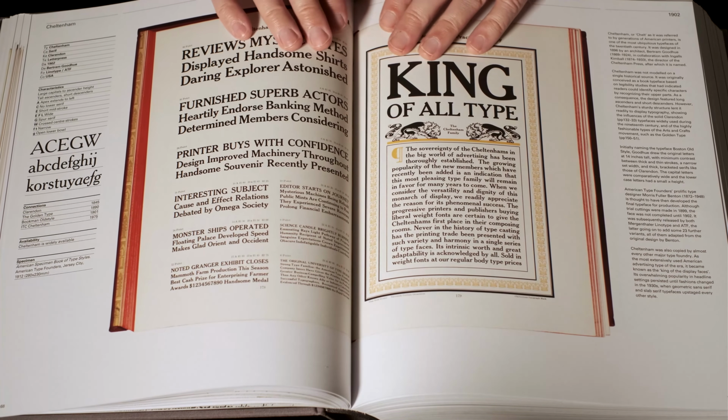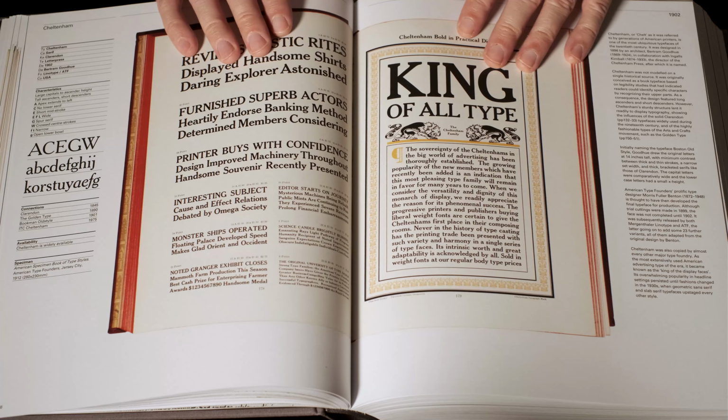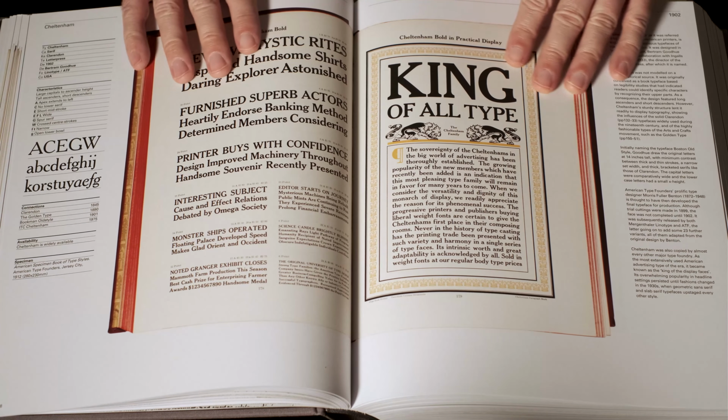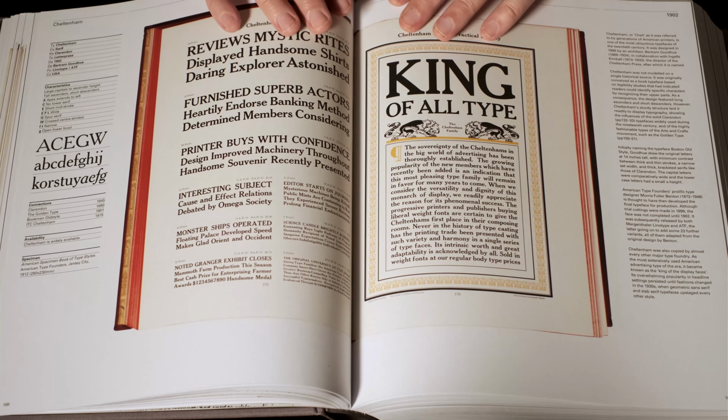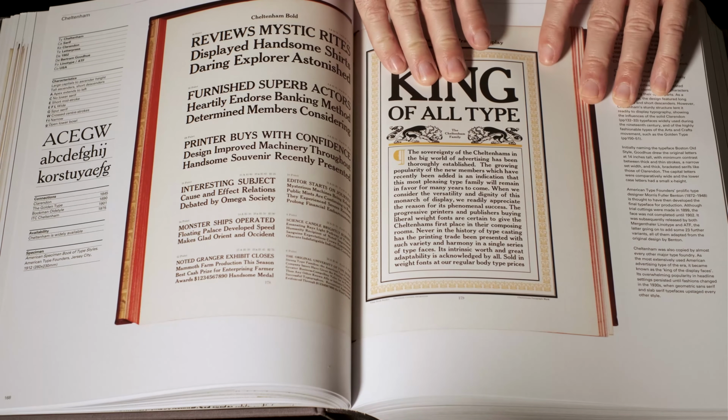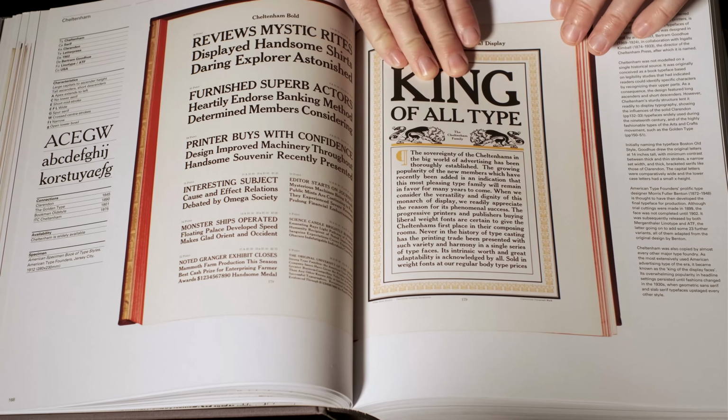Now we will jump ahead to some much more modern fonts. Modern really in the sense of starting with the mid-20th century.